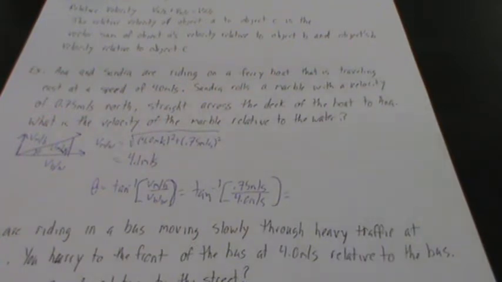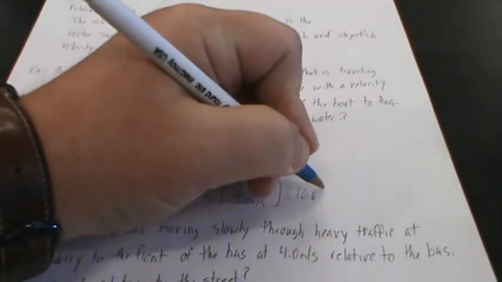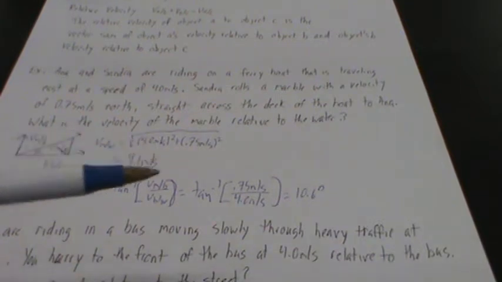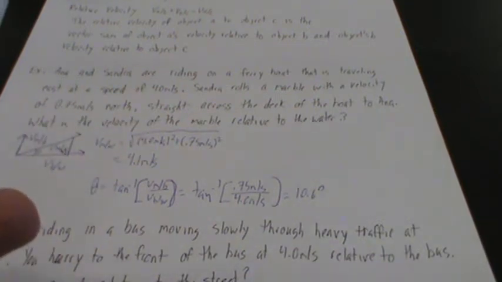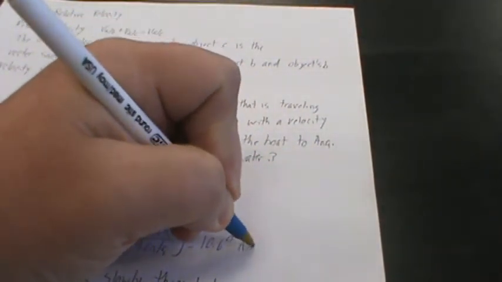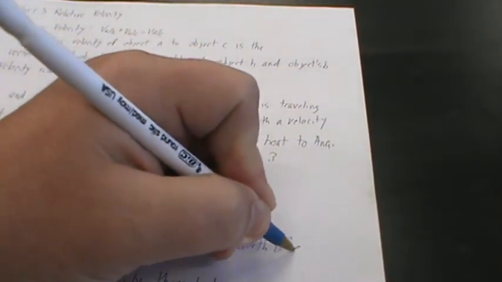So inverse tangent of 0.75 divided by 4. I'm coming up with 10.6 degrees. Now, which direction is it traveling? Well, we know the boat is traveling east, and the marble is traveling north. So this is 10.6 degrees north of east.